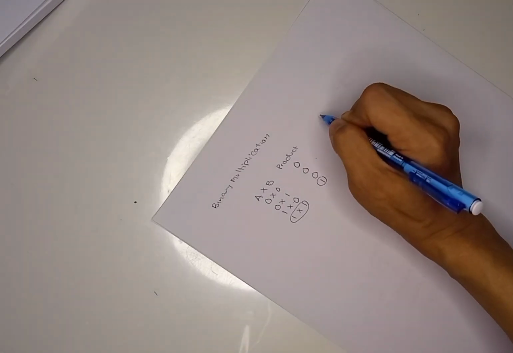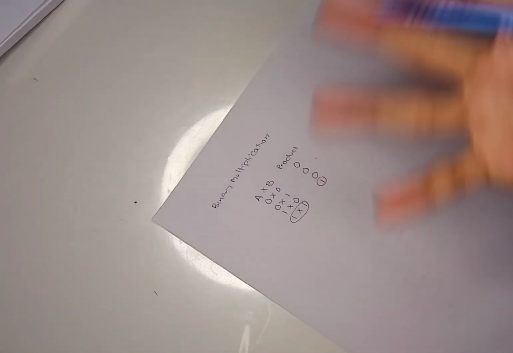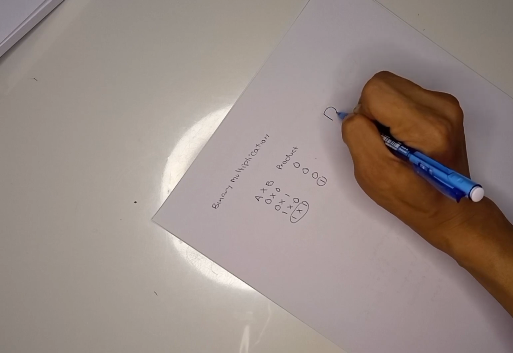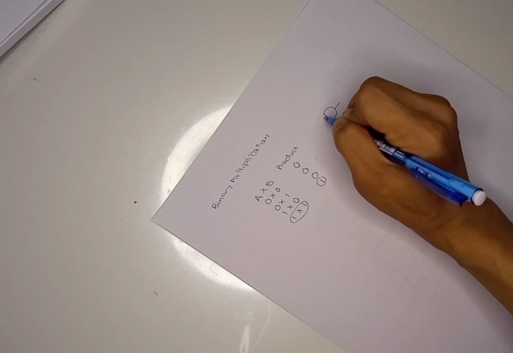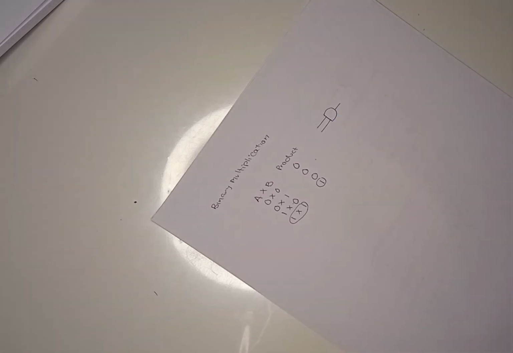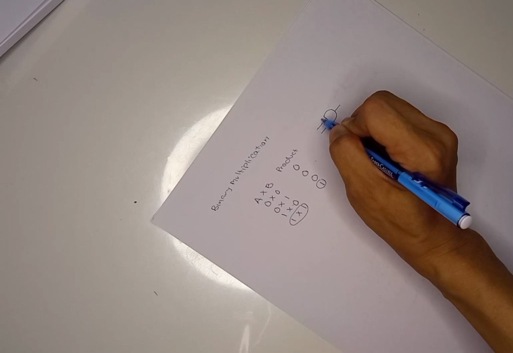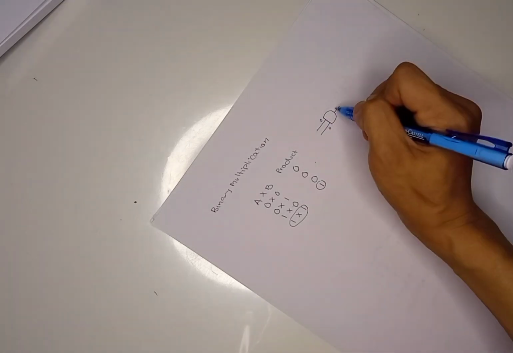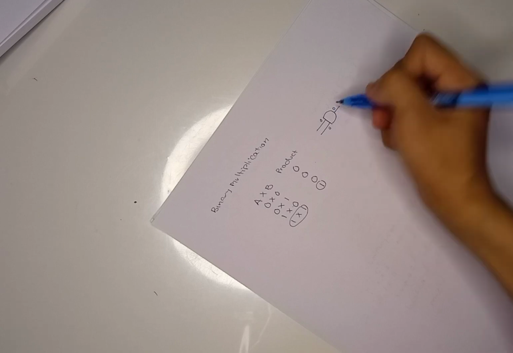What is the AND gate? You will study this later on in detail in the further chapters. This is your AND gate. If you have 0 0, then your output will be 0.